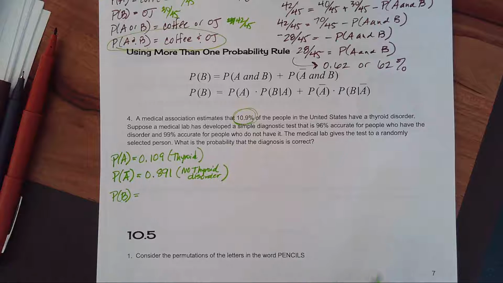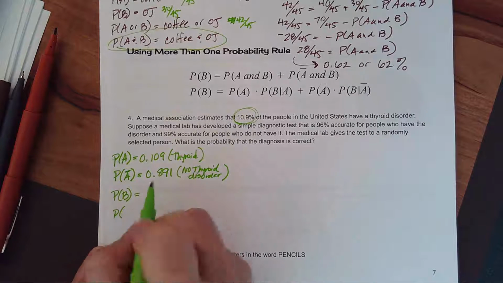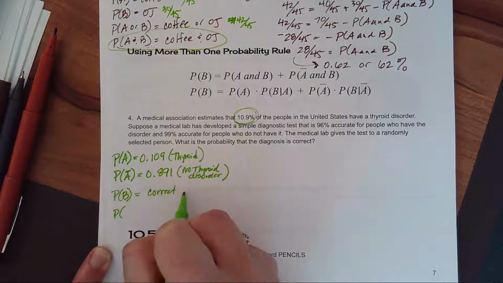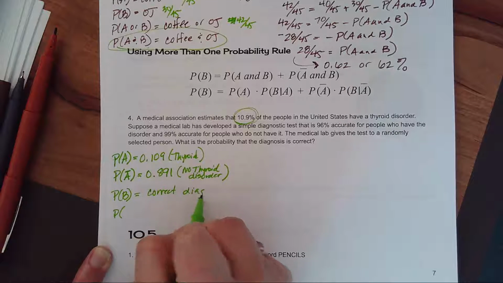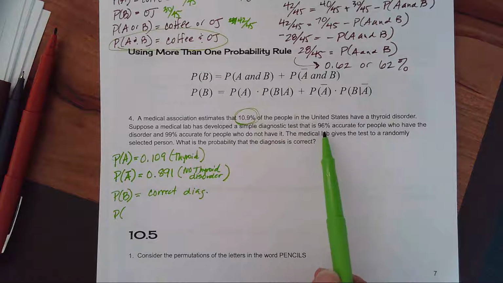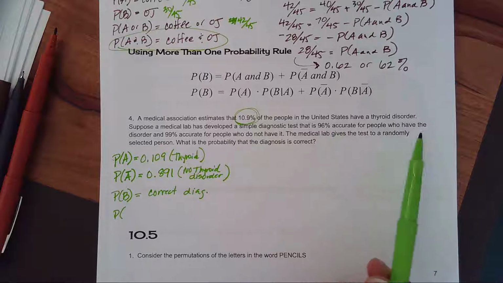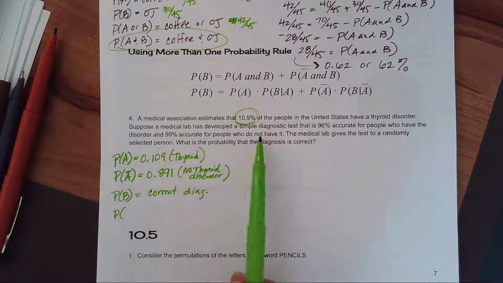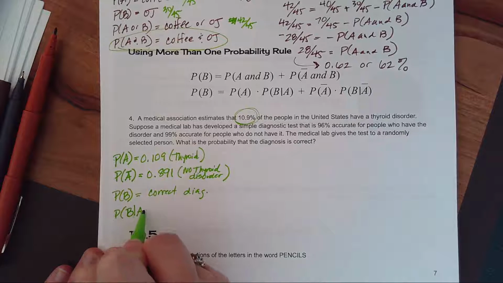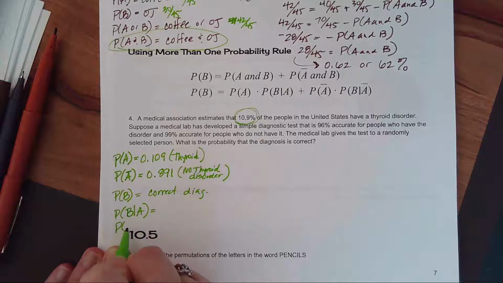If B represents having the correct diagnosis or correct diagnostic test, then if the test is 96% accurate for people who have the disorder and 99% for people who do not, what they're giving us is the probability that B happens given A has occurred, and the probability that B happens given not A has occurred.